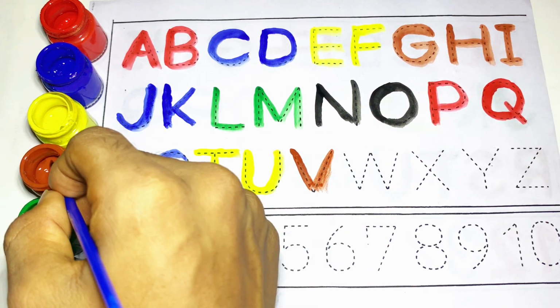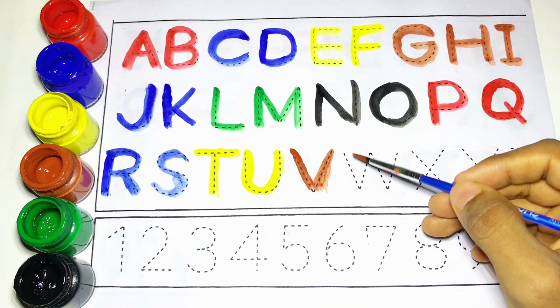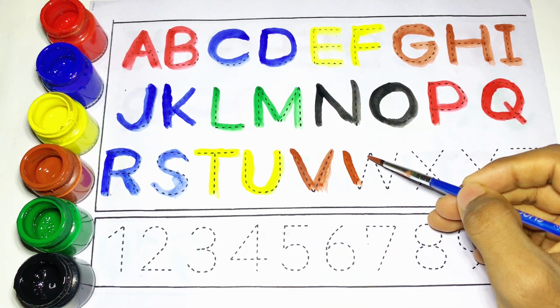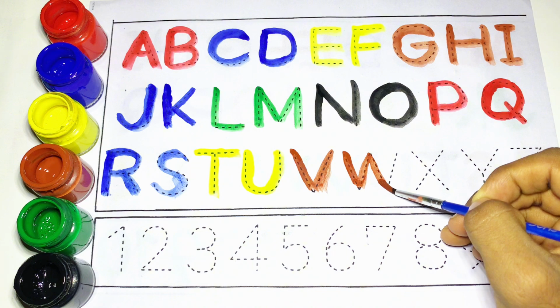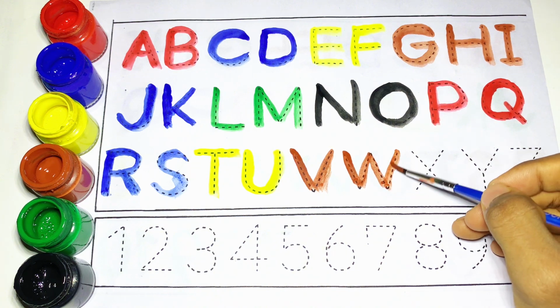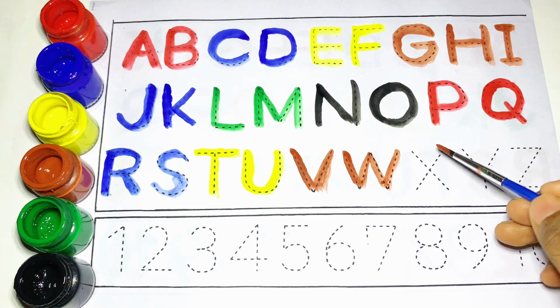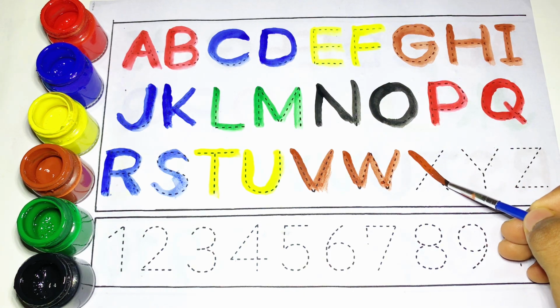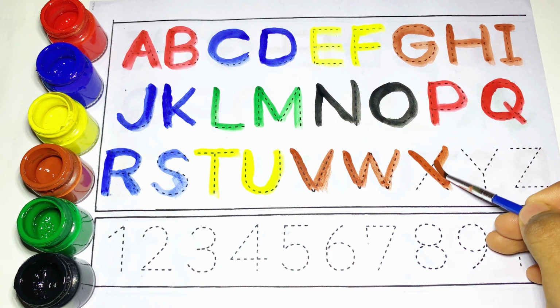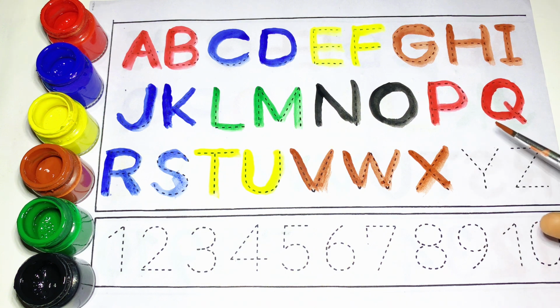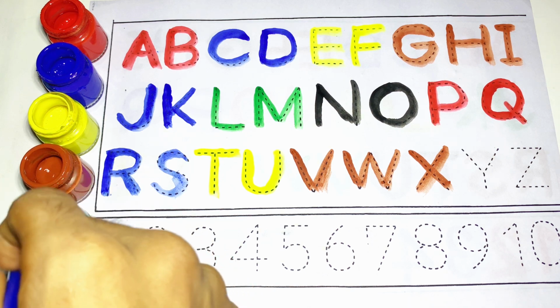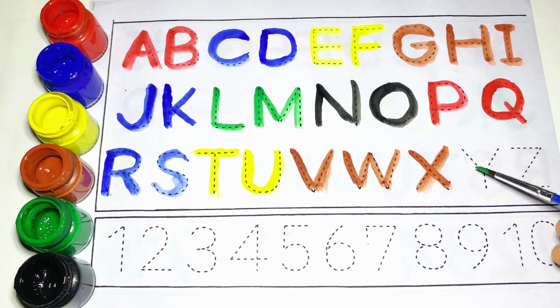Kids again use brown color and draw W. W for wolf. Tell words of W. Kids again use brown color and draw X. X for X-ray. Tell words of X. Kids write Y. Y for yak. Tell words of Y and use green color.